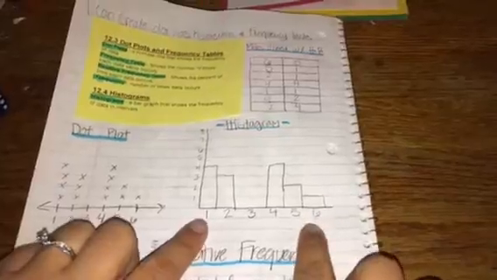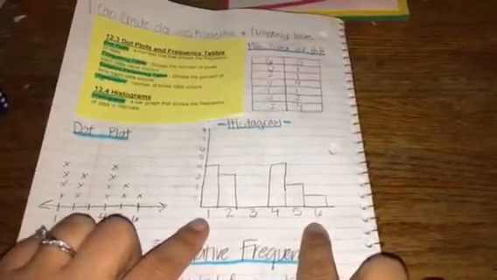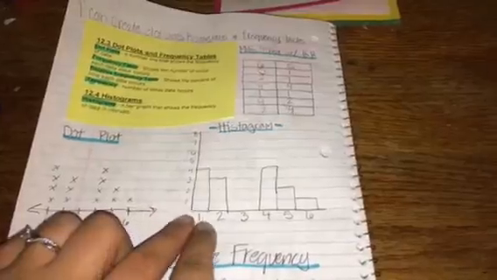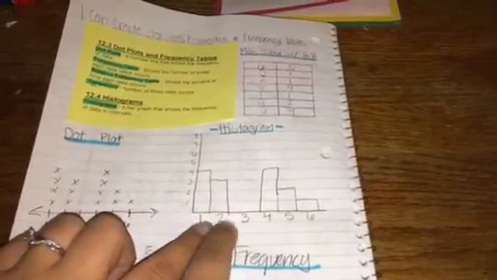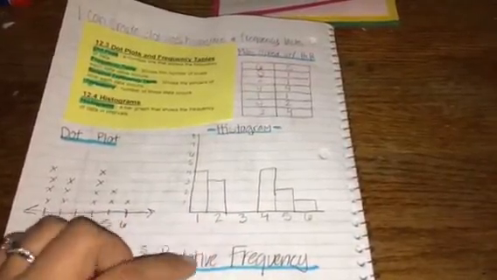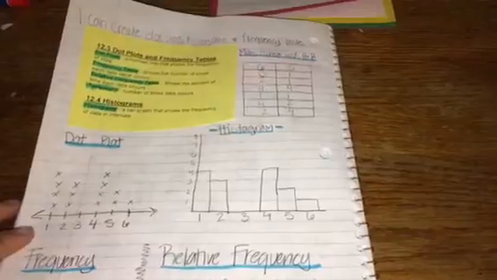So my data was really easy to graph. I only went to 6. Like on your data that you're graphing, if you have a lot of pieces of data, like between 1 and 100, you might want to do 0 to 10, 10 to 20, 21 through 30. So it's okay to also combine numbers as well, like in your histogram. And then same with your dot plot as well. Anyway, so let's go ahead and fill in the frequency.